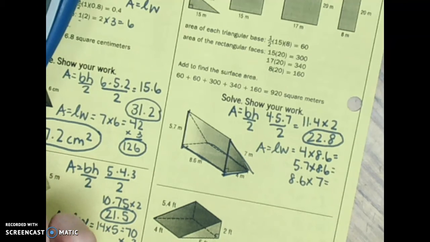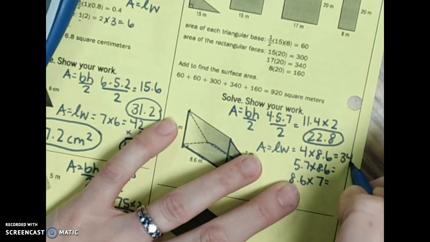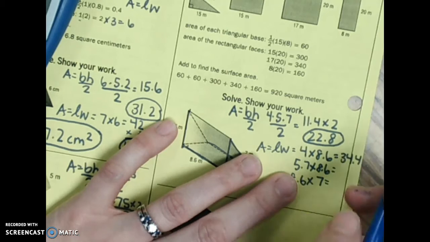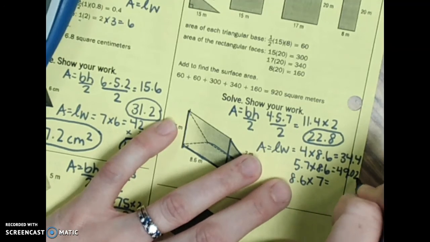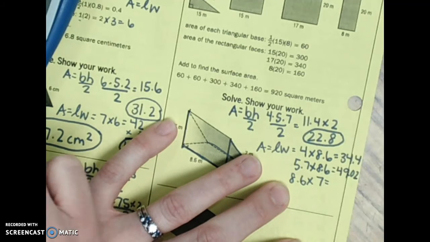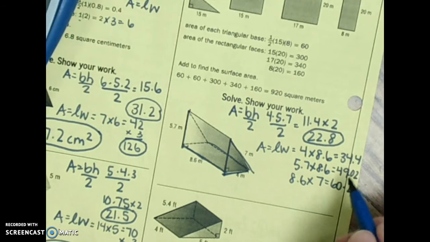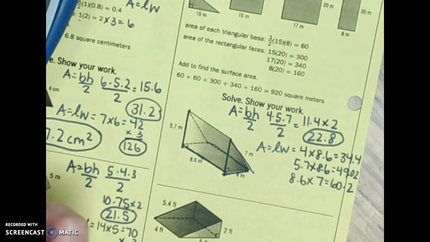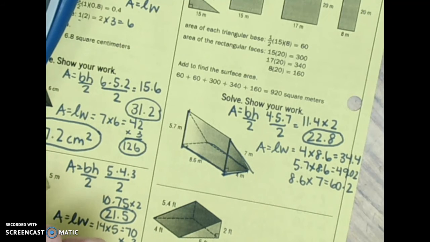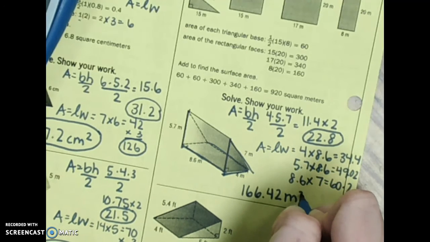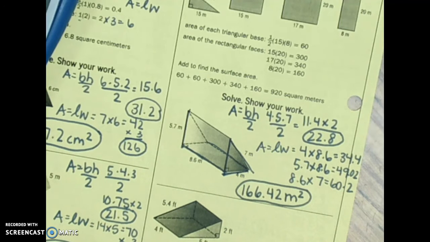So I have 4 times 8.6 is 34.4. 5.7 times 8.6 is 49.02. And 8.6 times 7 is 60.2. So now I'm going to add all 4 of these numbers together. So I have 60.2 plus 49.02 plus 34.4 plus 22.8, and I get 166.42 meters squared because surface area is squared.